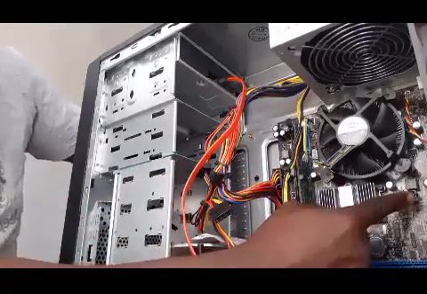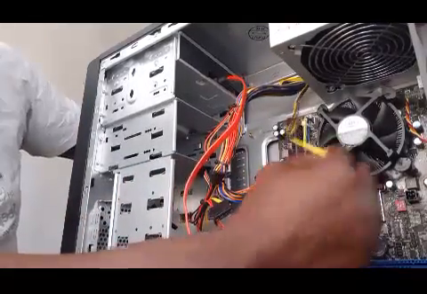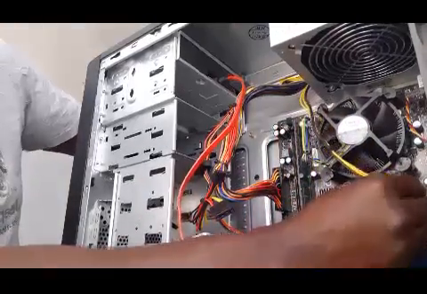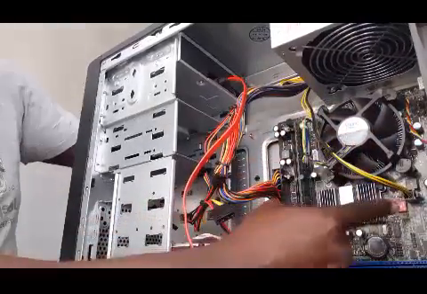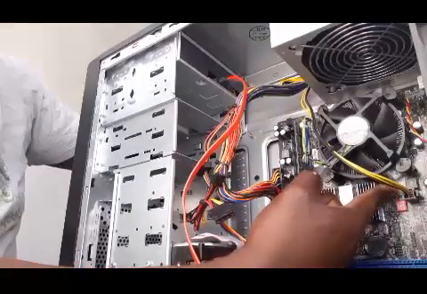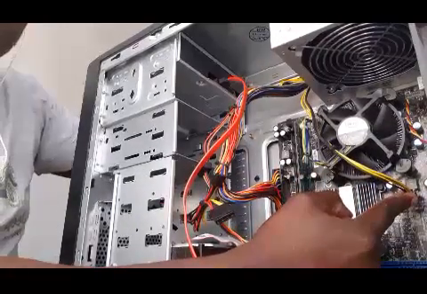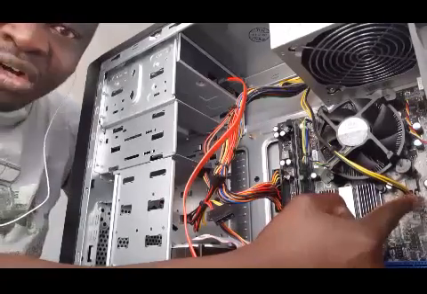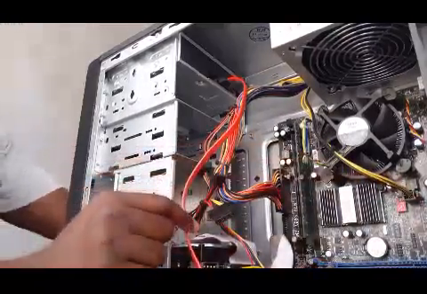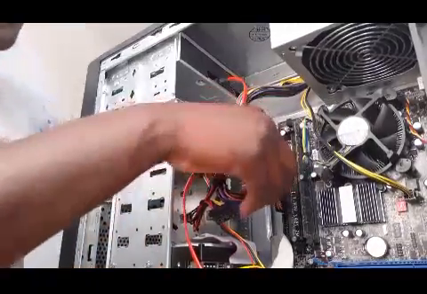And remember, we have the ATX 12 volt, right? Here it is. That is dedicated for the microprocessor. Here's the dedicated one that you're going to connect here. It's going to be supplying the 12 volt. If you don't connect this connector, your processor won't work. So you need to connect this ATX 12 volt in order for your motherboard and processor to work. That was about the motherboard connectors.